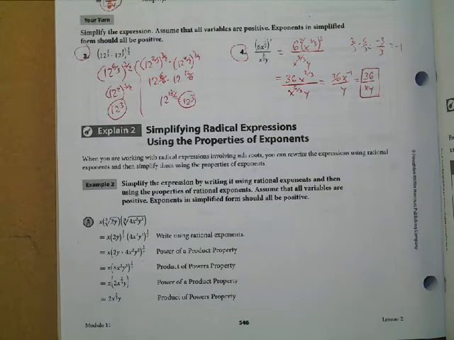So let's take a look at simplifying these radical expressions. Remember, we spent a whole section on converting radicals, that is like the square root symbols, to rational exponents, that is like the fraction exponents, and then we also converted from the fraction exponents to the radical symbols and stuff like that.